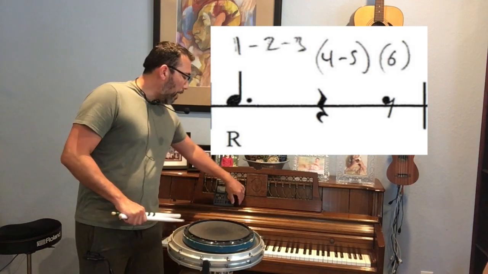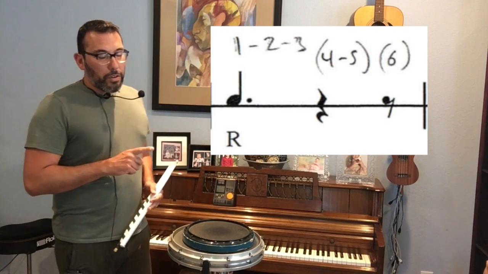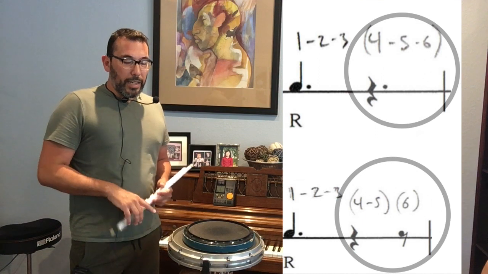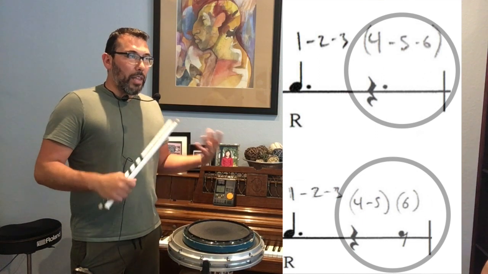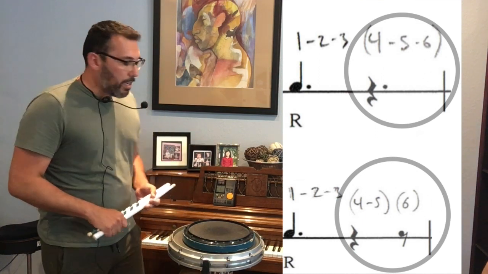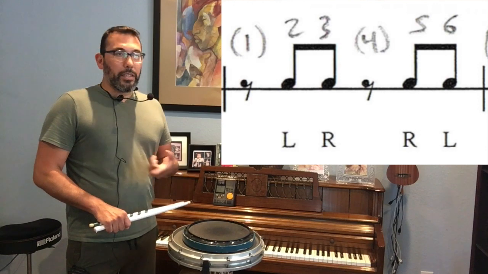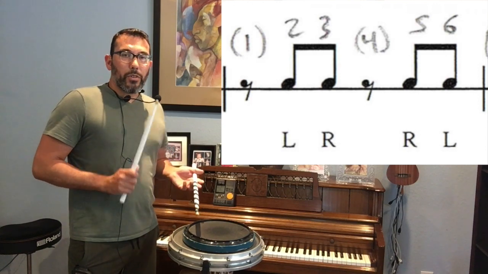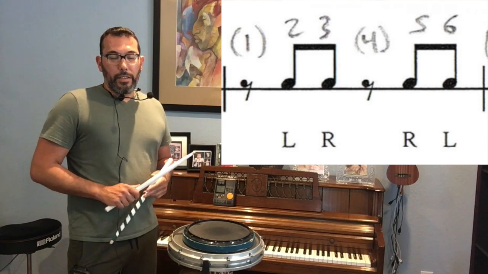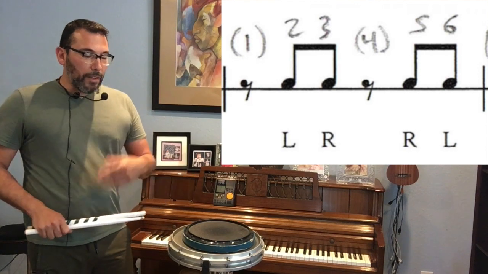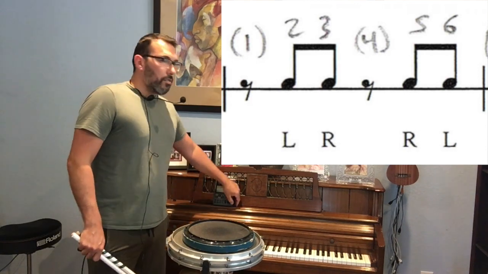So it's essentially the same thing. What I would do if I were you is when you see a quarter rest and an eighth rest, I would just circle it and think of it as one big beat for that dotted quarter note beat. Okay? Now when we get to measure 3, we have an eighth rest and then 2 eighth notes, and an eighth rest and 2 eighth notes. So that's essentially 1, 2, 3, 4, 5, 6. Okay? I put some left, right, and then right, left just so we can try both.